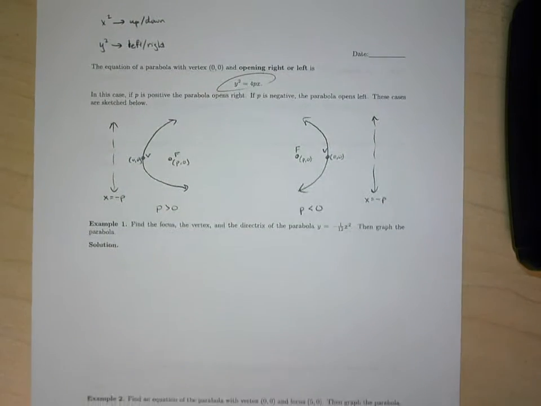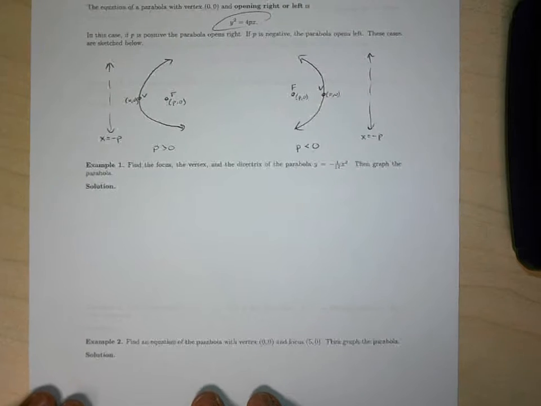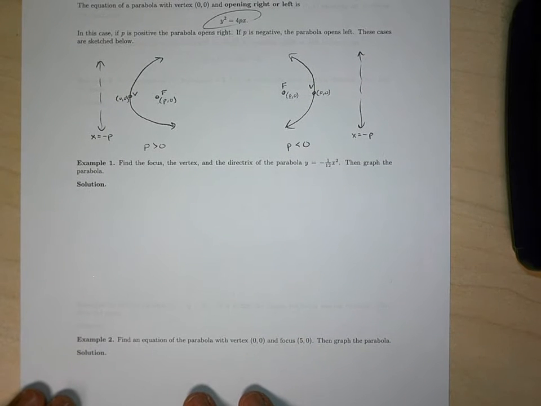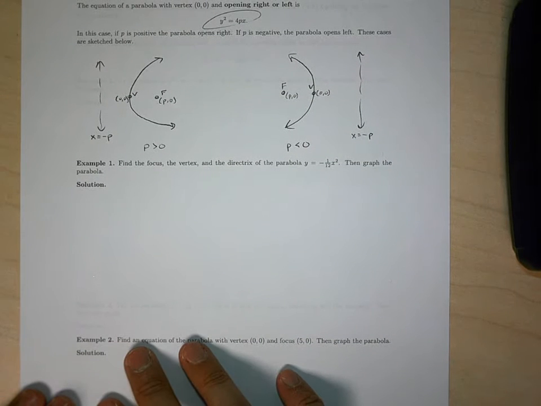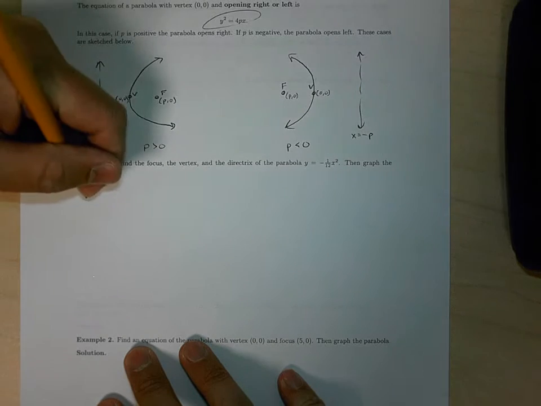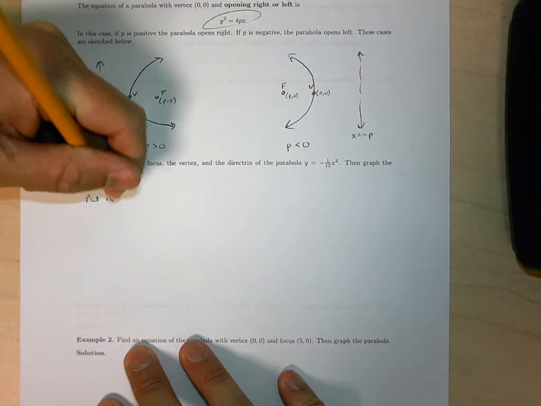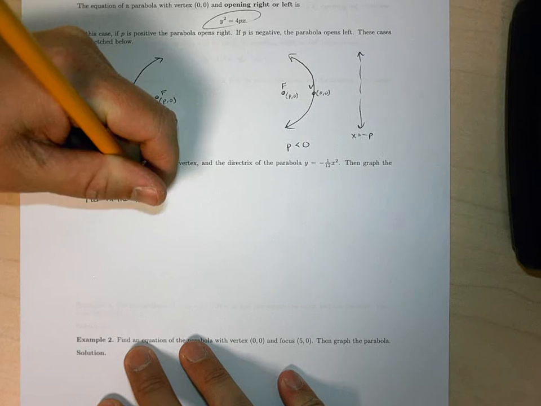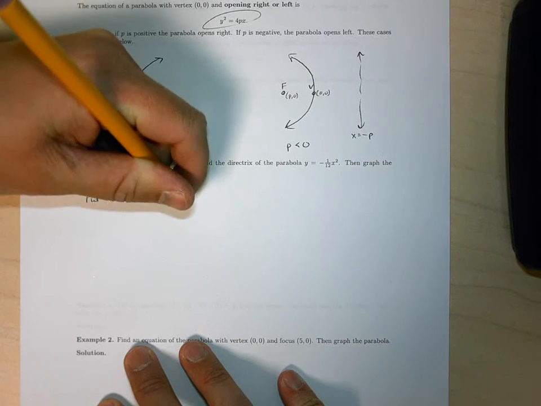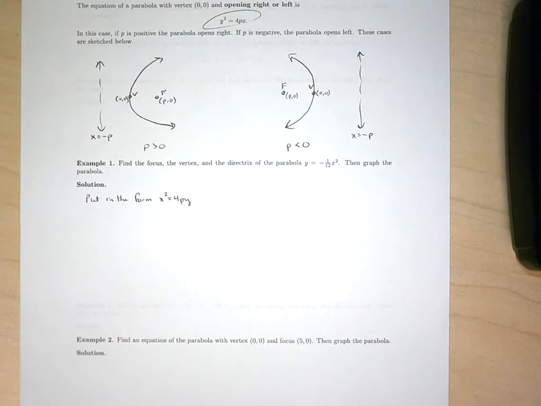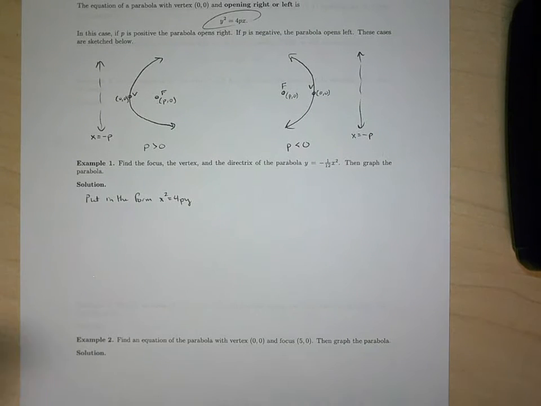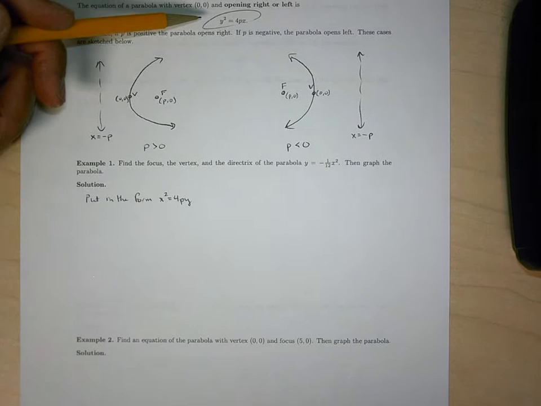Like in the first example, we find the focus, the vertex, and the directrix of this parabola, y equals negative 1/12 x squared. We're going to put it in the form x squared equals 4py. We have two choices: either x squared is 4py or y squared is 4px.